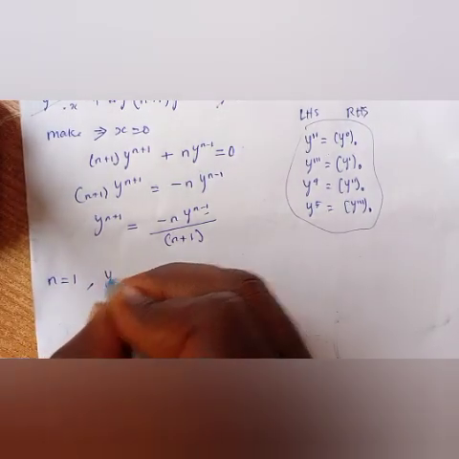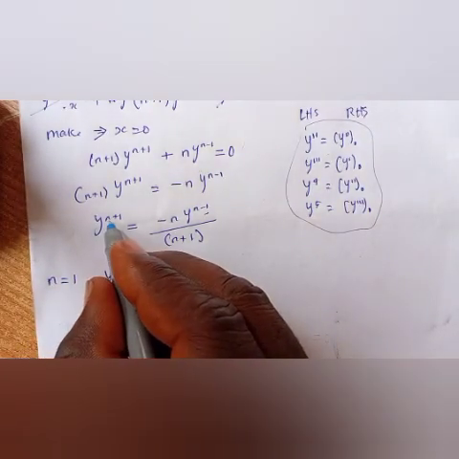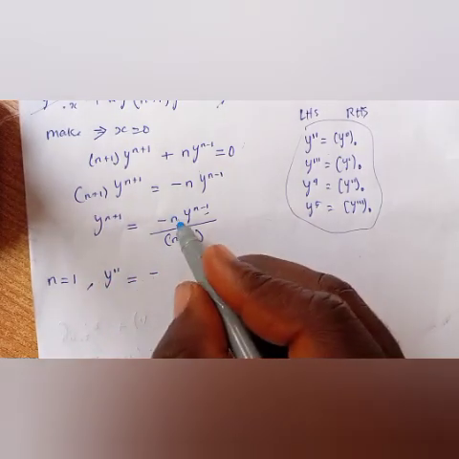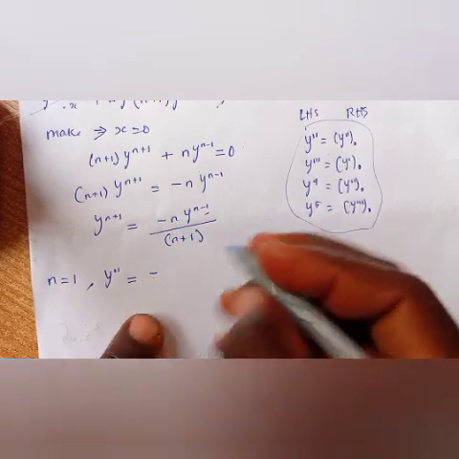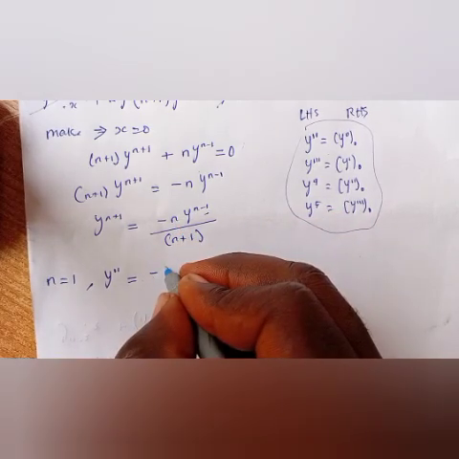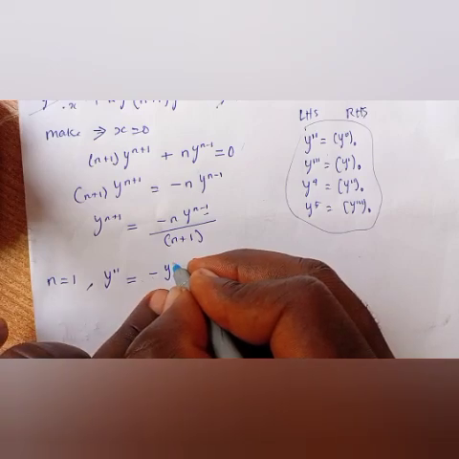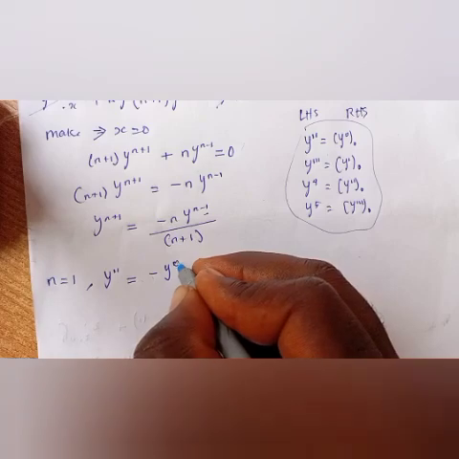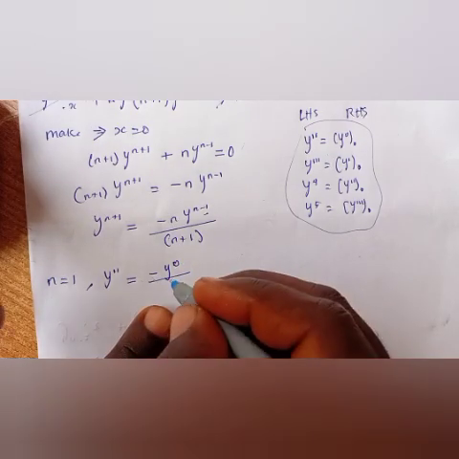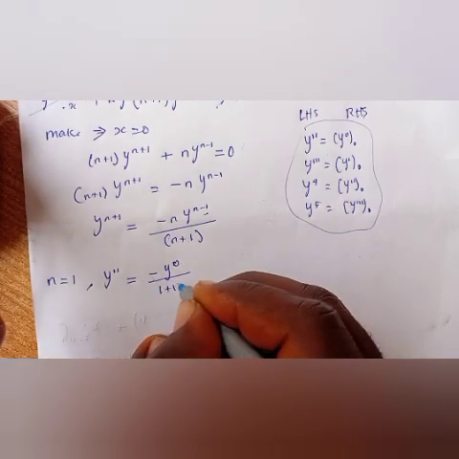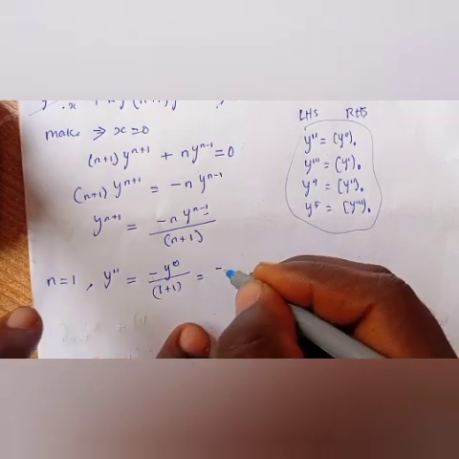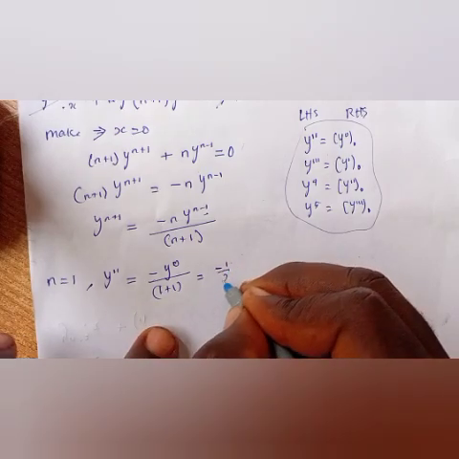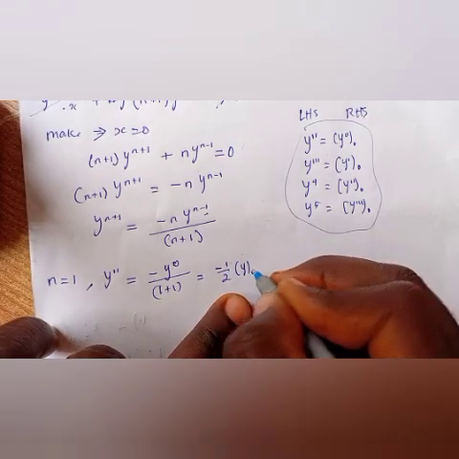So if n equals to 1, we're going to have y prime prime. If you put 1 here, that's 2. We write it as y prime prime equals to minus n yn minus 1 over n plus 1. If I put 1 here, we have minus 1 times y, 1 minus 1, which is 0, over 1 plus 1. We're not going to write y0 like that, so this gives us minus 1 over 2 y naught. So it is written like this.